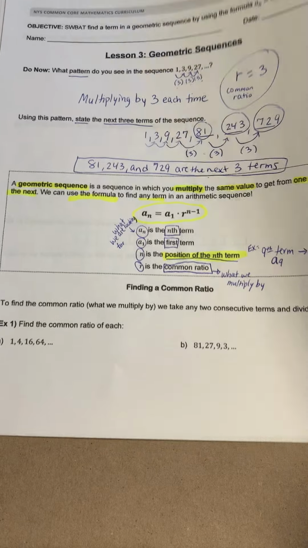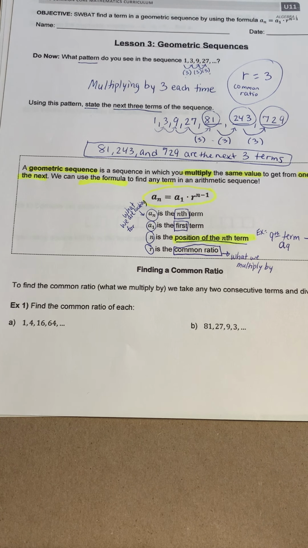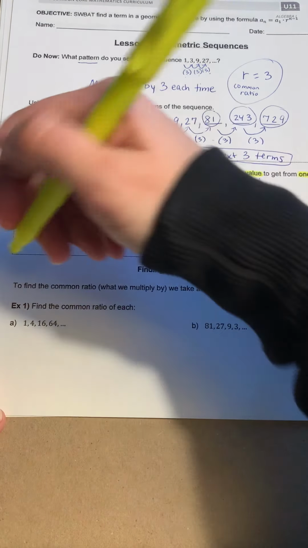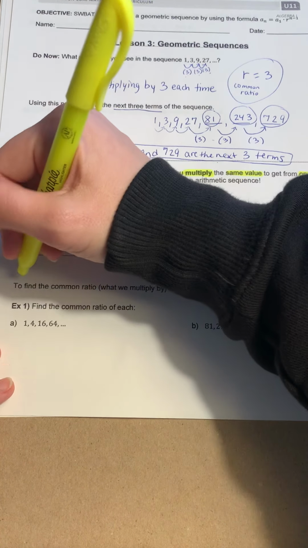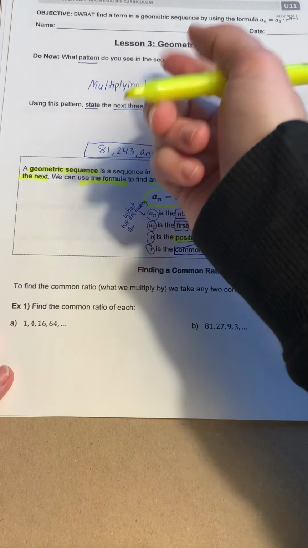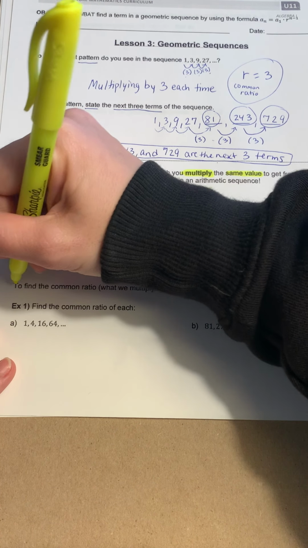All right, let's find out how to find the common ratio, because it's not always going to be so easy. In the do now we were kind of able to figure out, oh, multiply by 3. If it's not that easy, or even if the do now wasn't that easy, here's a simple way for you.